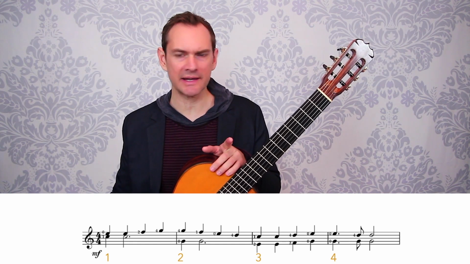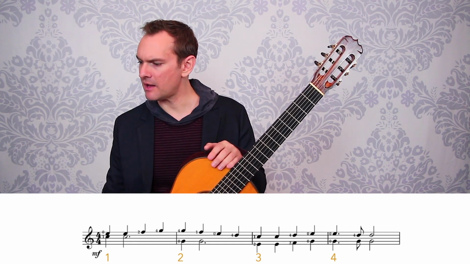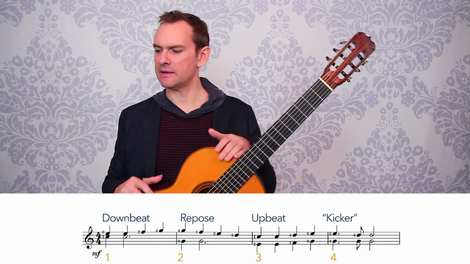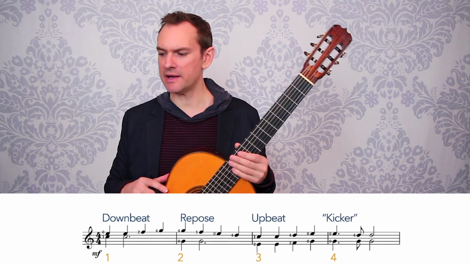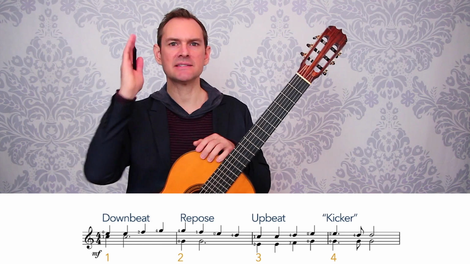so that's one layer. The next layer is to know how these function within a phrase. Typically, number 1, that's the arrival.